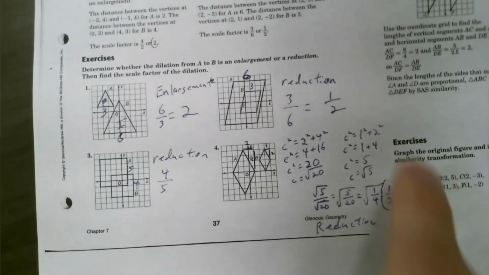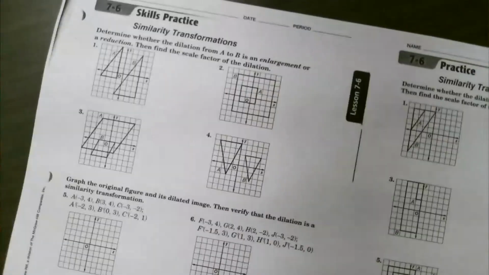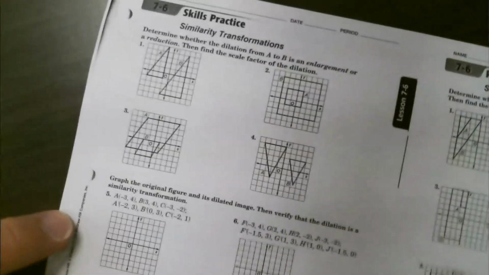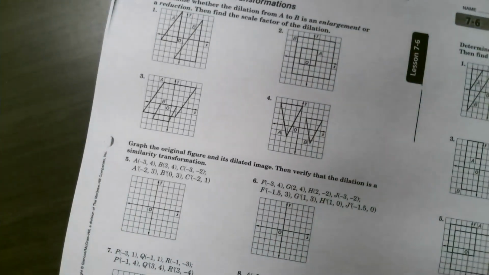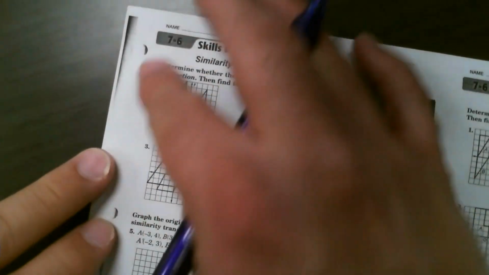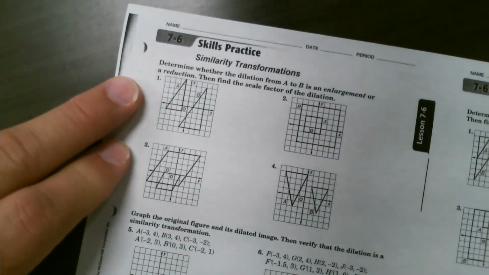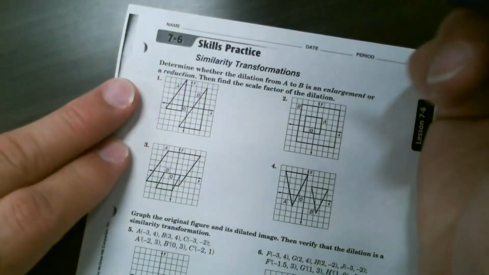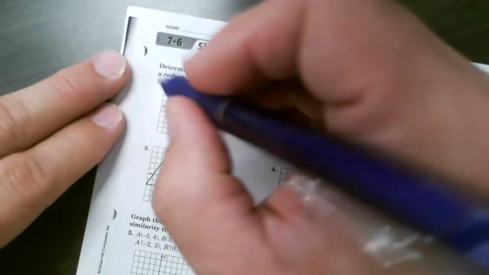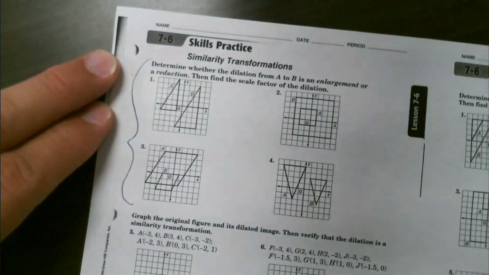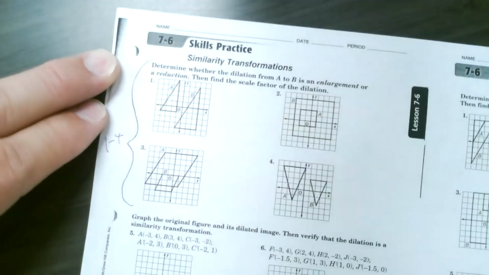All right, let's go over to the back. Now, I'm not having you do the entire back. What I want to focus on is just the parts that are determining whether or not it's an enlargement or a reduction, and what's our scale factor. So this top part of 1 through 4, that's homework.